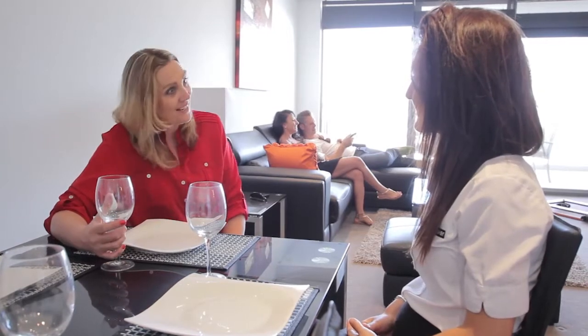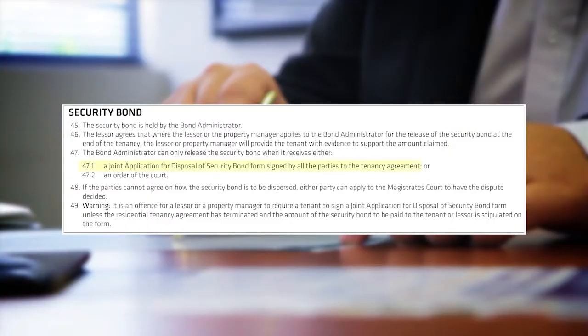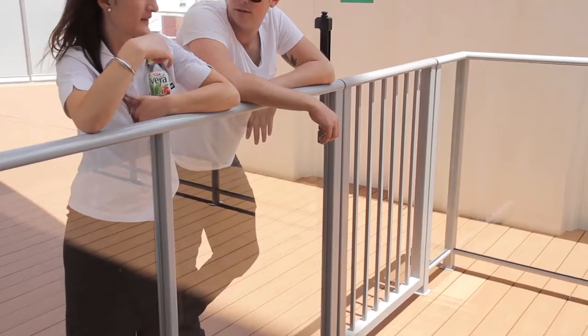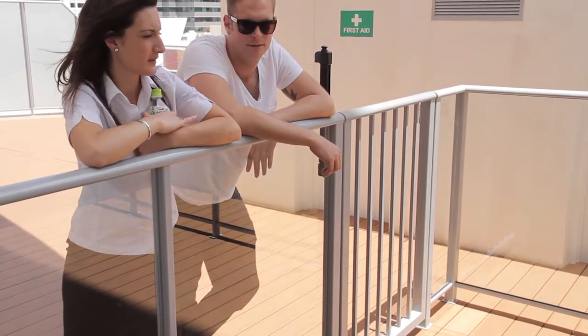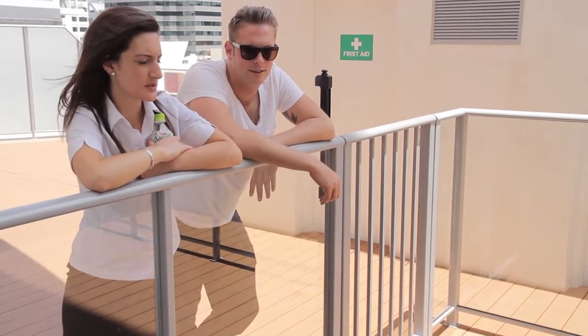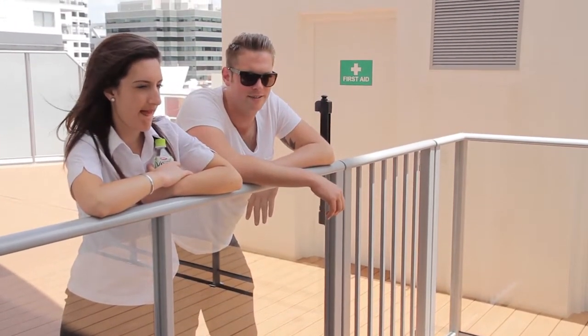The lessor agrees that where the lessor or the property manager applies to the bond administrator for the release of the security bond at the end of the tenancy, the lessor or property manager will provide the tenant with evidence to support the amount claimed. The bond administrator can only release the security bond when it receives either a joint application for disposal of security bond form signed by all the parties to the tenancy agreement, or an order of the court. If the parties cannot agree on how the security bond is to be dispersed, either party can apply to the Magistrates Court to have the dispute decided.